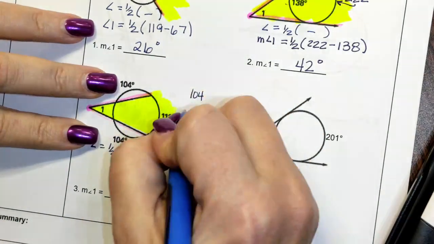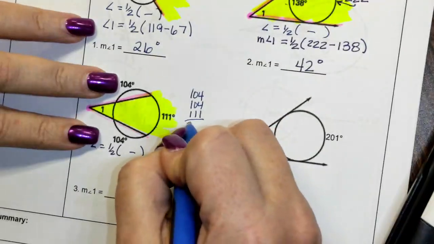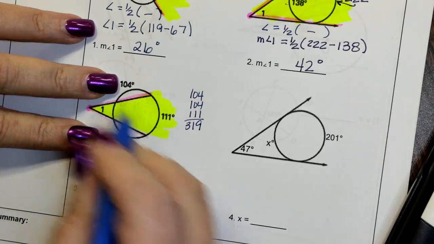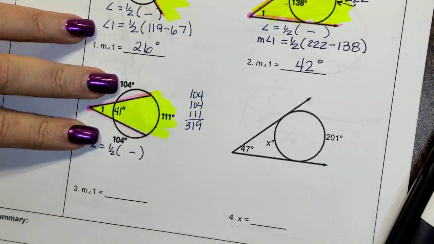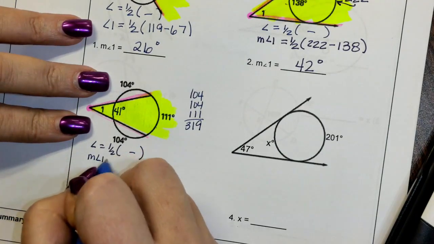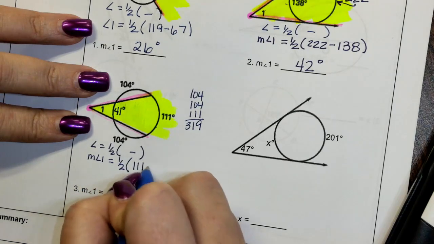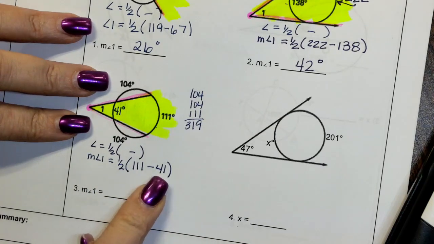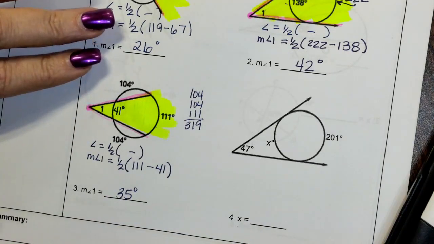So you add 104, 104, and 111. You get 319. And you subtract that from 360 and you find out that this arc is 41 degrees. Now you have the pieces that you can subtract. So the measure of angle 1 is equal to half of the difference between 111 and 41. 111 minus 41 is 70, and half of 70 is 35 degrees.